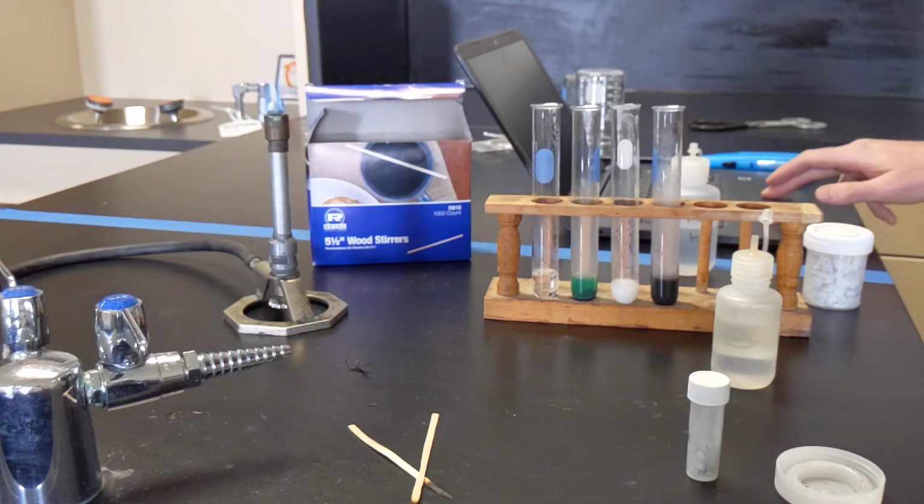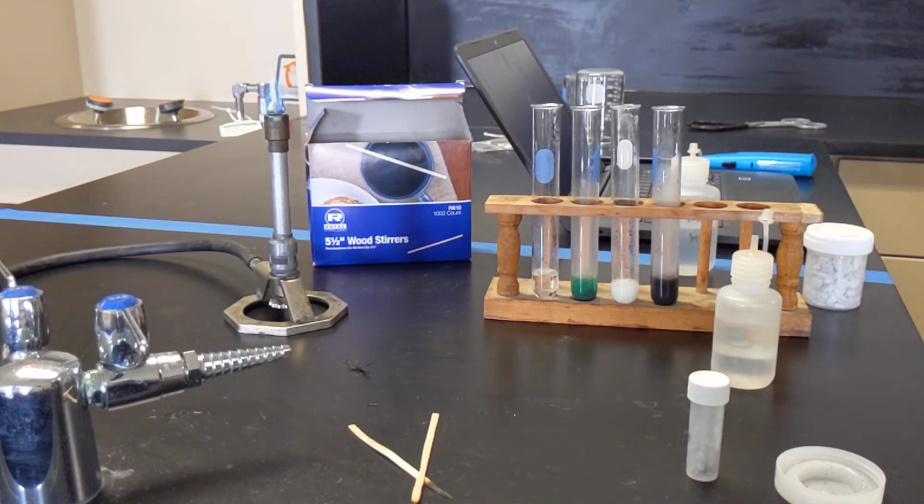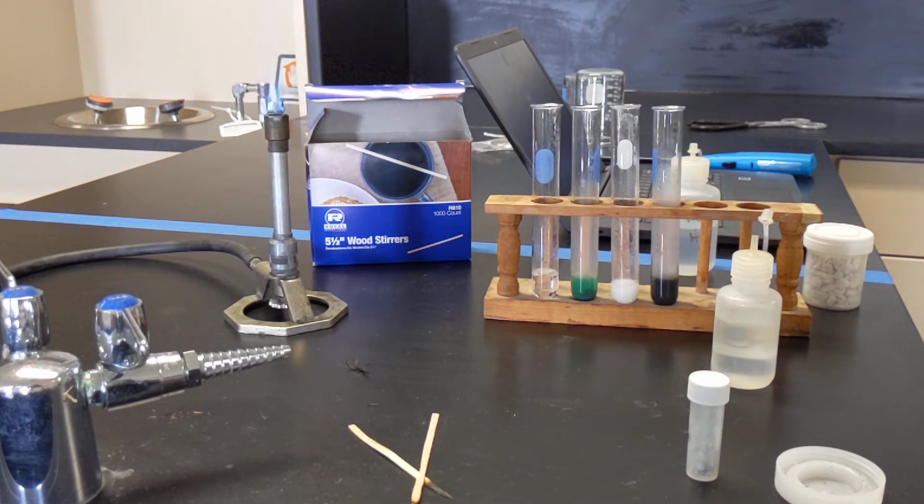So that's it. Hopefully you got some great observations, and then you can go ahead and fill the rest of the table in by reading the procedure. The procedure does tell you some chemicals that were involved in the reaction, and then the observations should be able to tell you some of the chemicals that were produced.